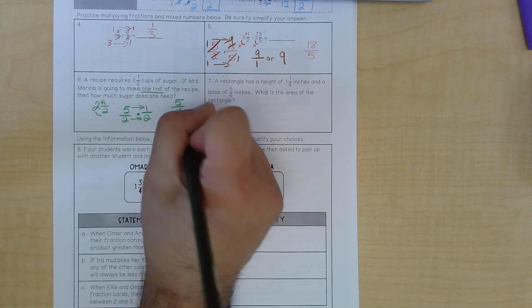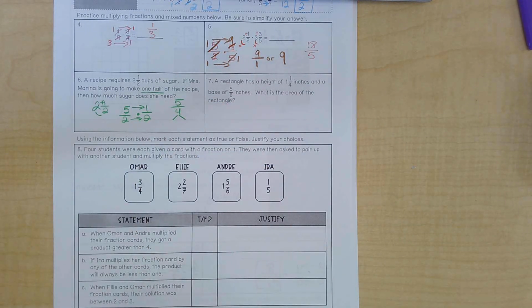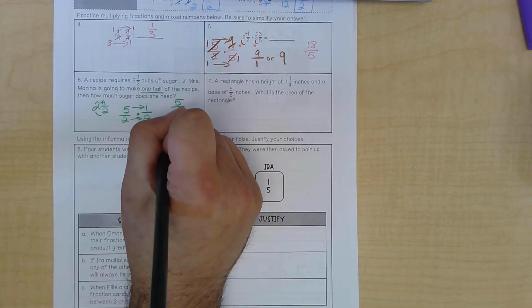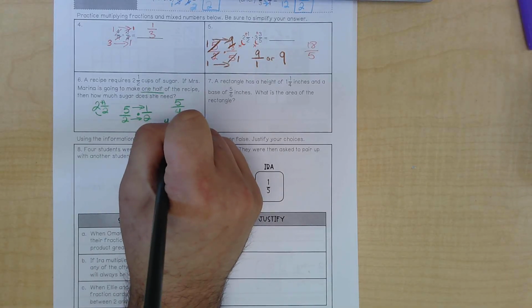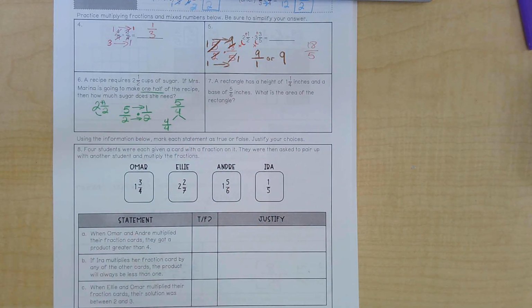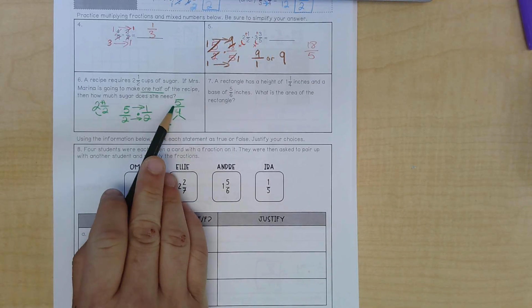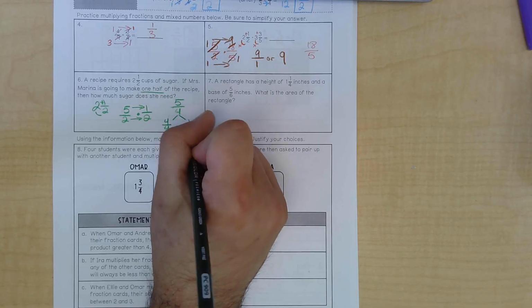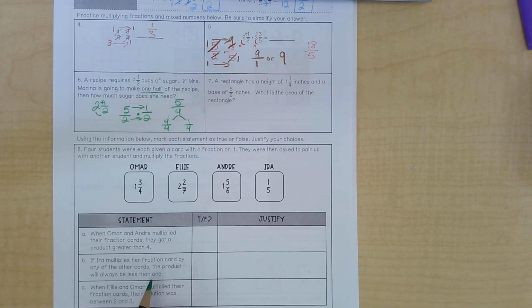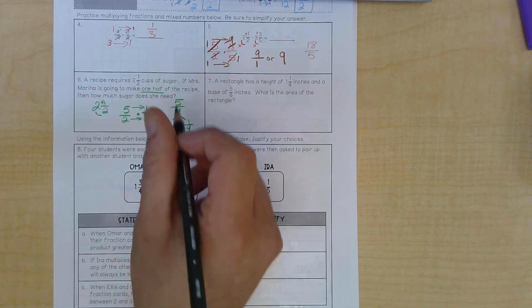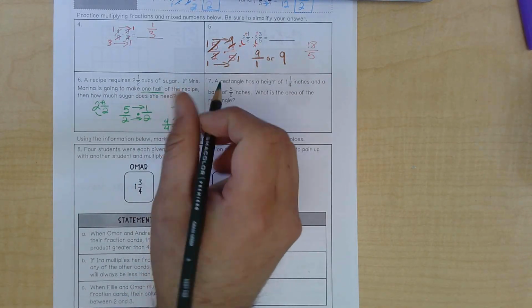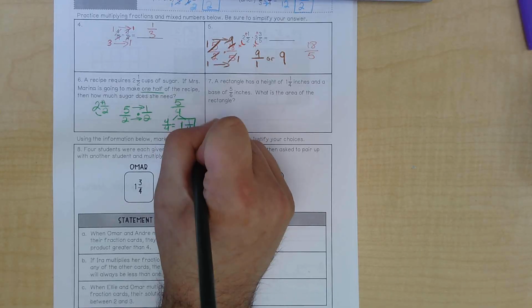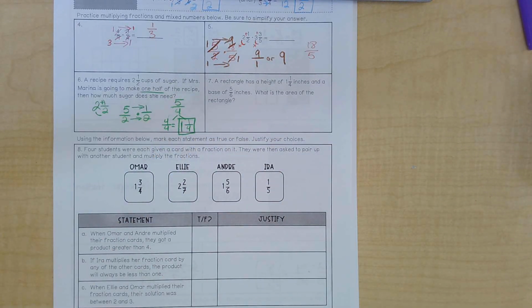So I'm going to decompose that. 4 over 4 gives me 1 whole. I know I can take 4 over 4. And what would be left if I took 4 from my numerator is 1. 5 minus 4 is 1. 4 over 4 is the same thing as 1. So my answer is 1 and 1/4.